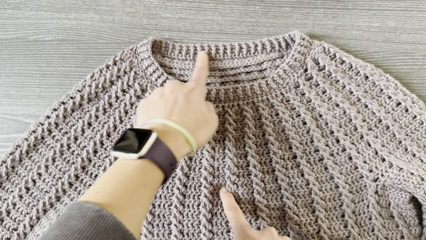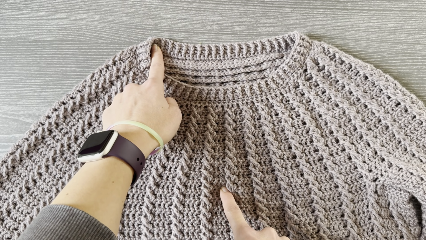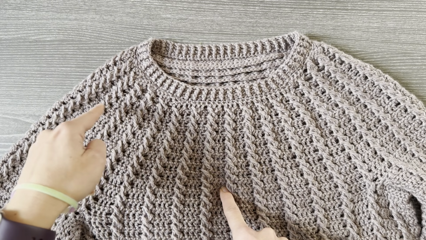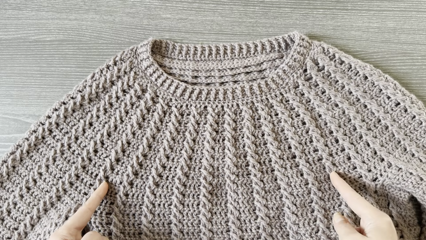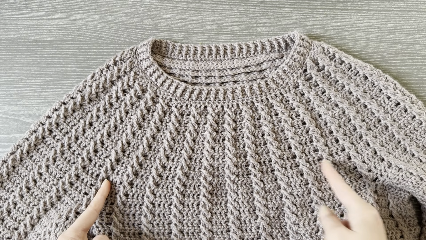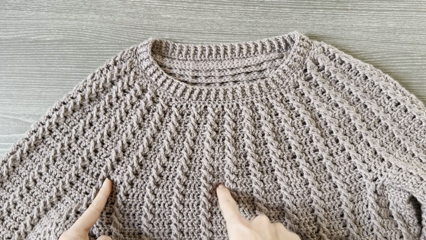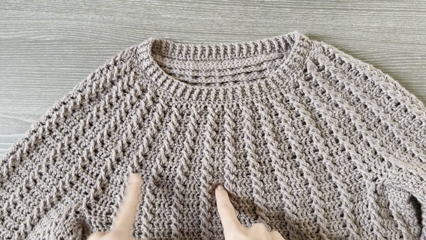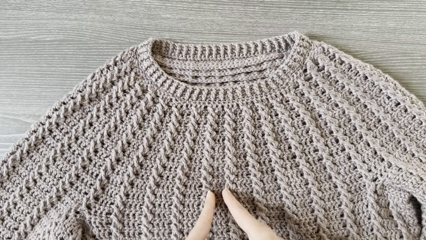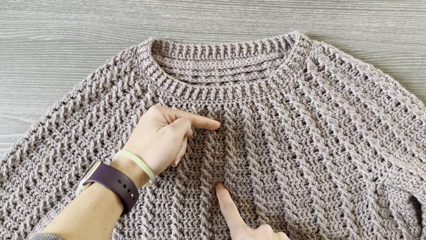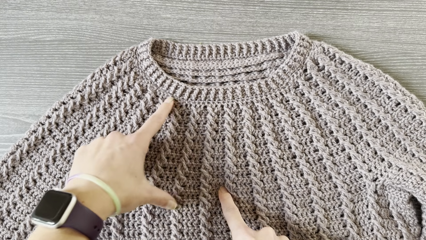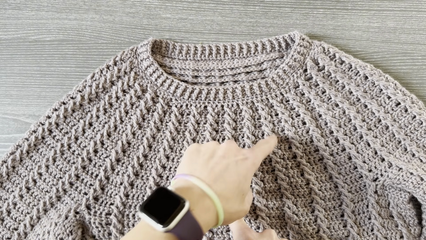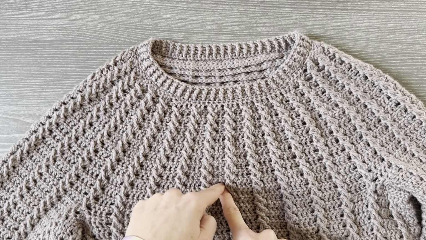So you cannot start with the base for the back panel because you will continue increasing for the yoke. You need to consider how many stitches you will have for the front panel only at the point where you want your V neckline to be as deep as you want it to be. If I'm pointing like this and I'm counting 1, 2, 3, 4, 5, 6, 7, 8, 9, 10, I might have 2 increase rounds until here.